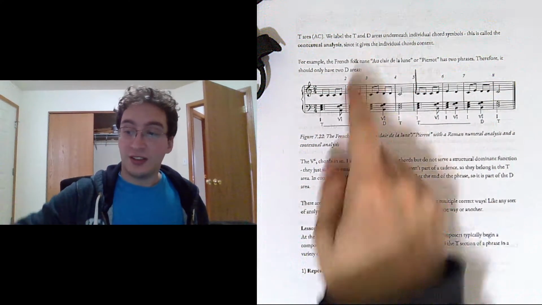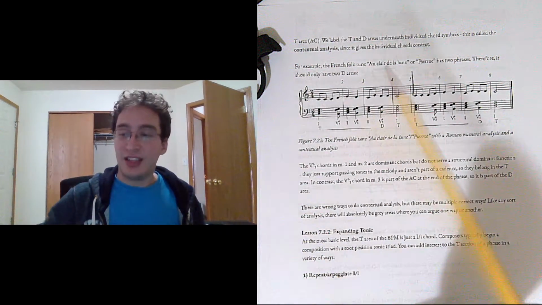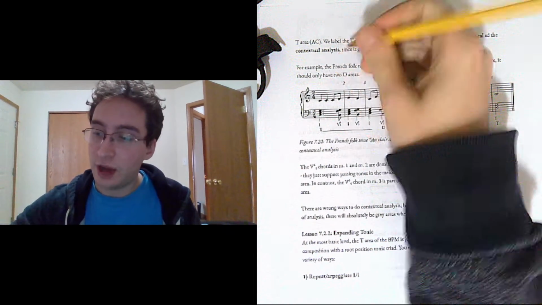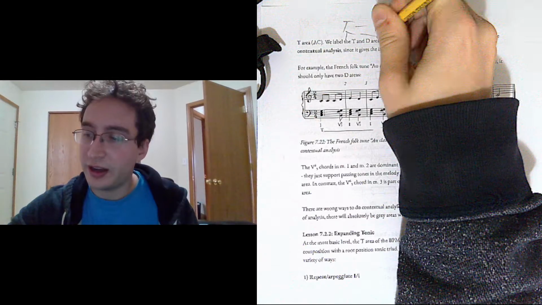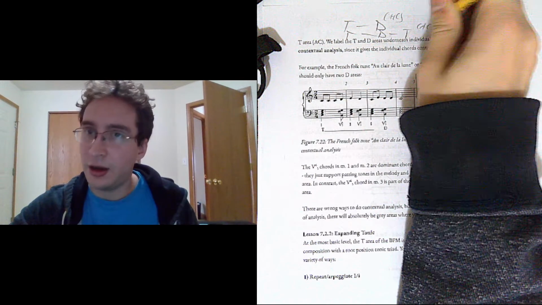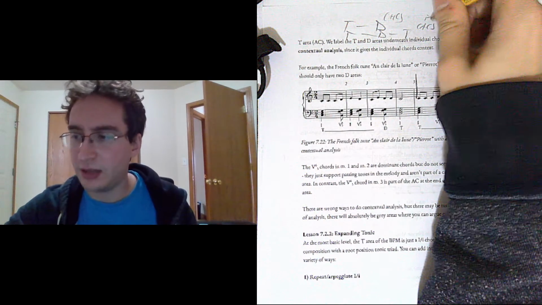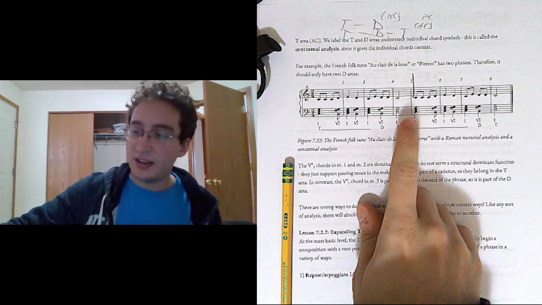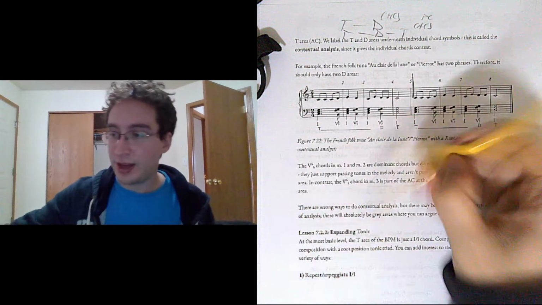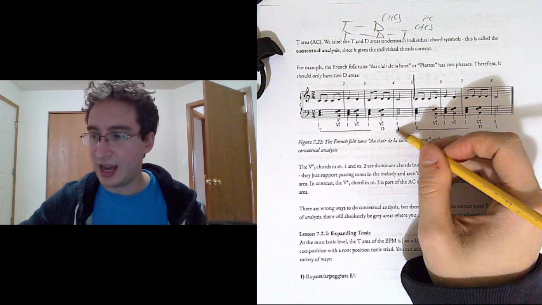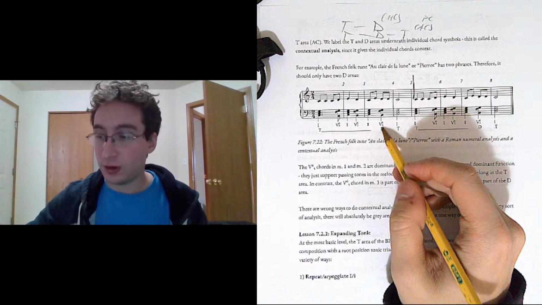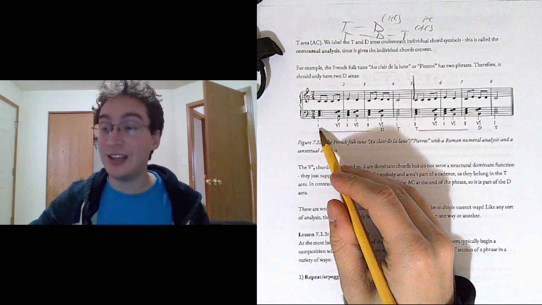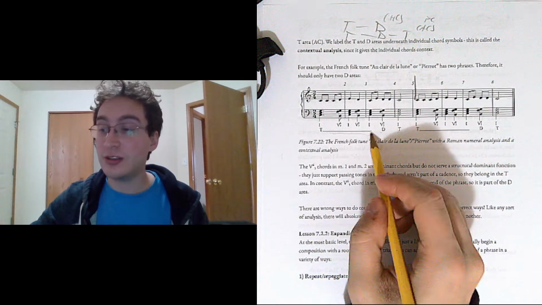Because there are only two phrases, we can only have two dominant areas. Each phrase can either go tonic, dominant if it ends on a half cadence, or it'll go tonic, dominant, tonic if it ends on an authentic cadence, or I suppose a plagal cadence. So in this case, it ends on tonic. So that last tonic is going to be a tonic area. The chord immediately before it is a 5 chord that's going to function as a dominant. Everything before functions as tonic.